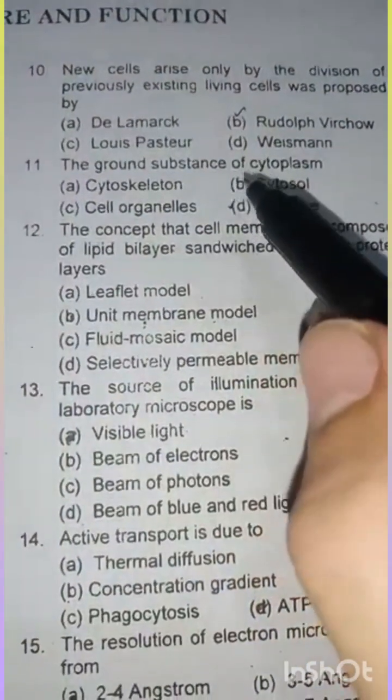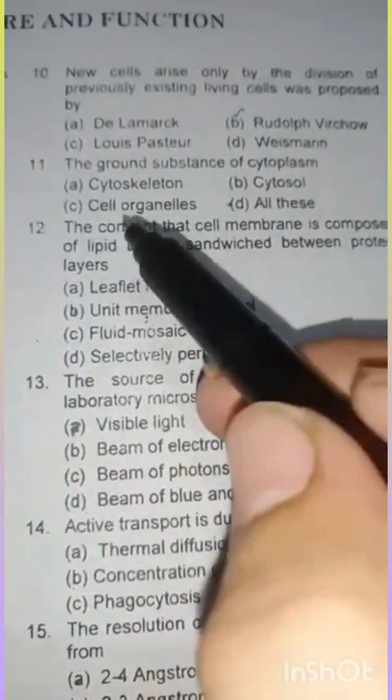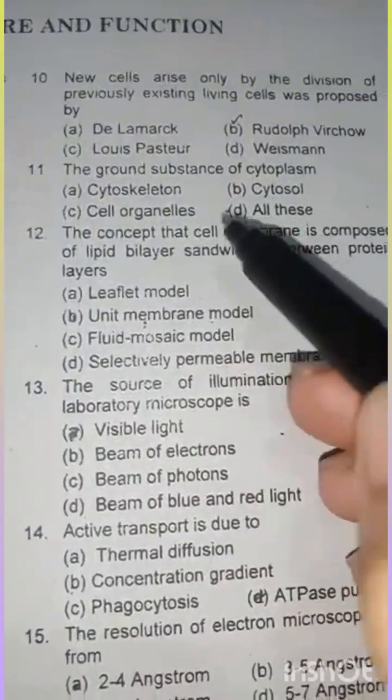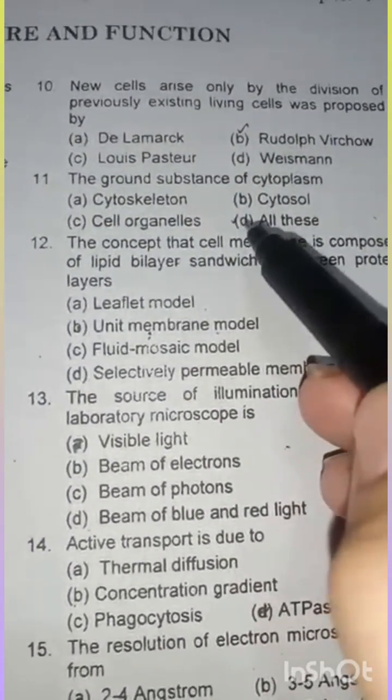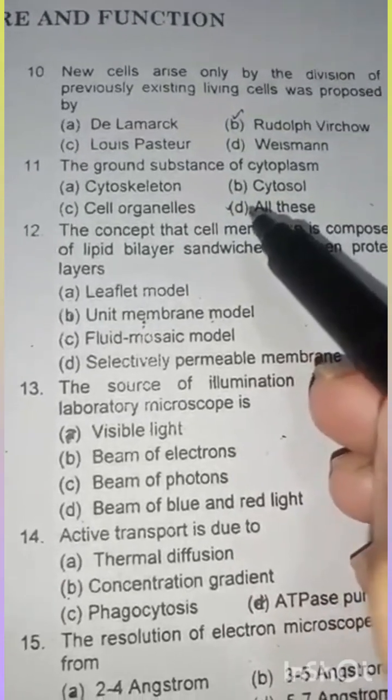The ground substance of cytoplasm is called A cytoskeleton, B cytosol, C cell organelles, D all of these. So the correct answer is D, all of these are correct answers.